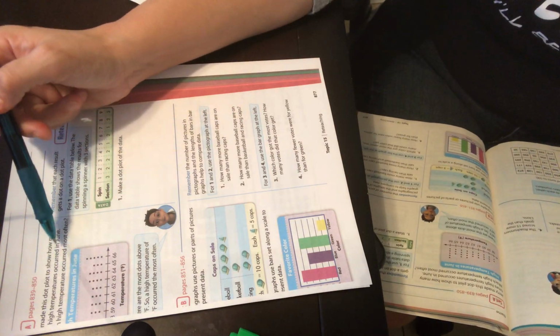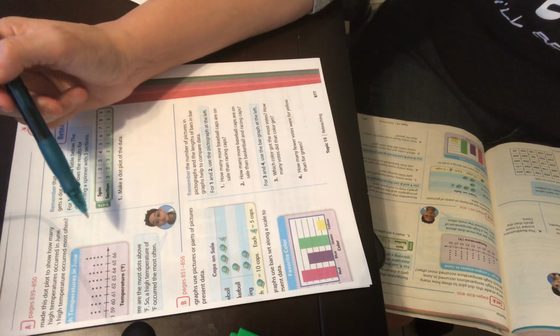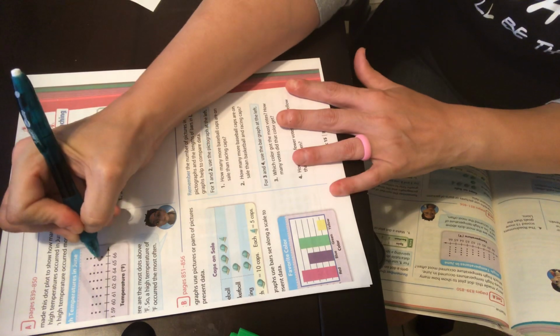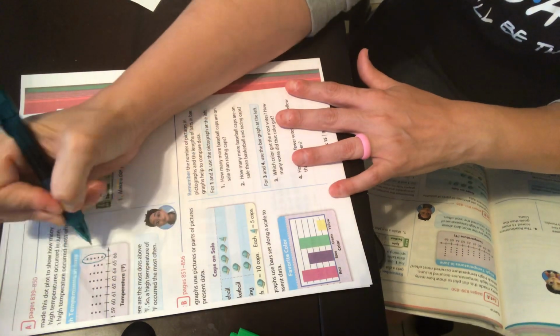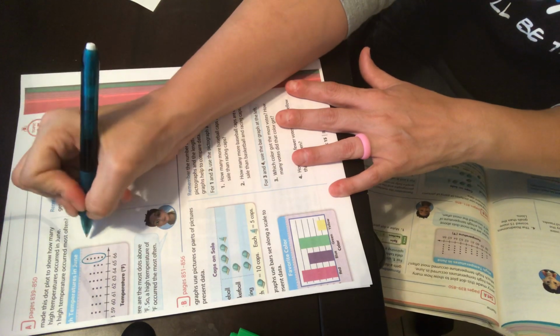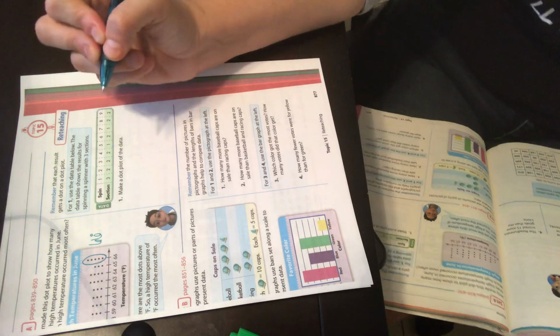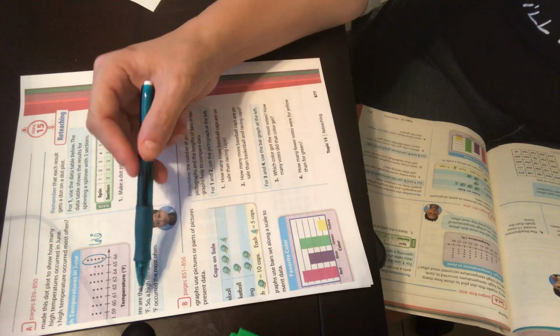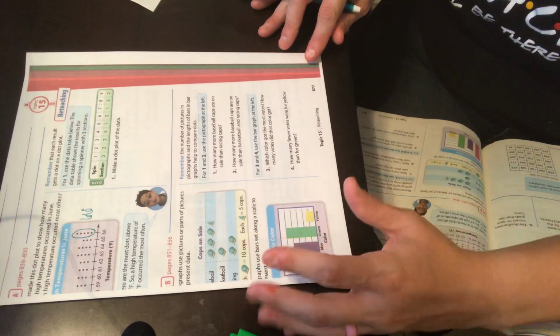It says, Jerry made this dot plot to show how many high temperatures occurred in June. Which high temperature occurred the most often? Well, I can look, and just basically because this is longer than all these other ones, I know the 66 degrees occurred the most often. And look, that's exactly what it says at the bottom. See, guys, I don't even have to cheat. You guys shouldn't either. We have worked on this now for 2 weeks. You guys are smart. So try not to look at the answers. We're going to do this together, though.